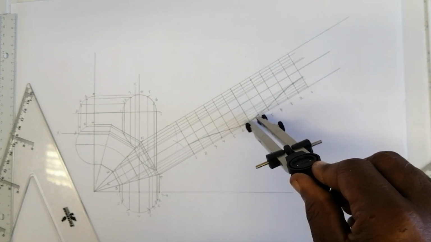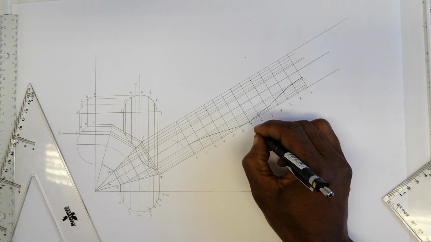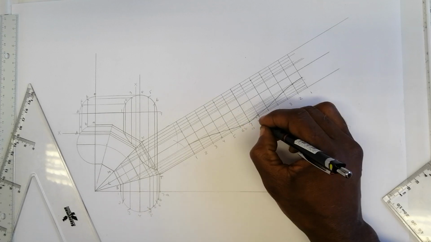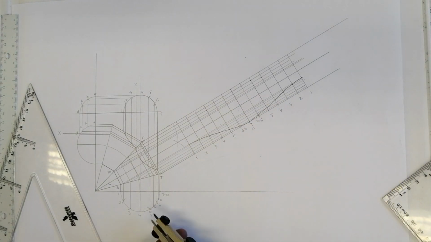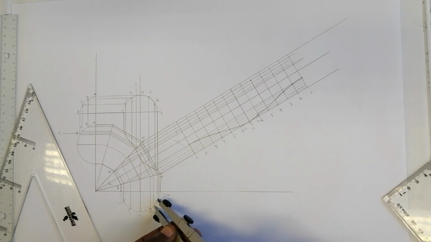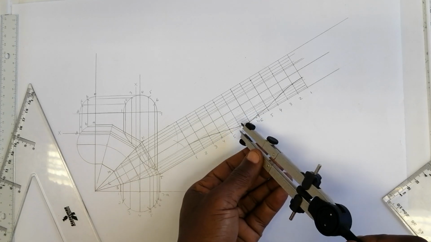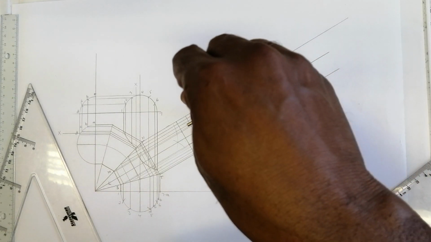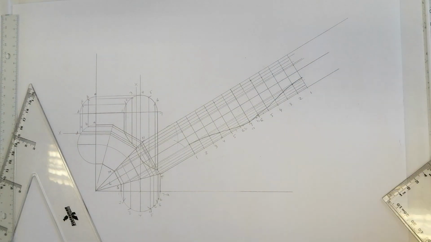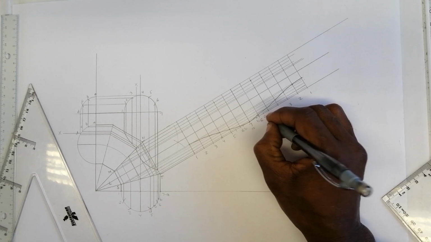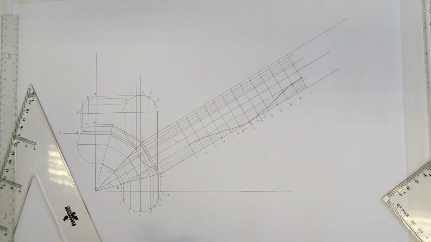So we have A coincide with 7, then you have B here, then C, B to C, this is C, now C to D. They're almost coincide with 5 with my drawing here.